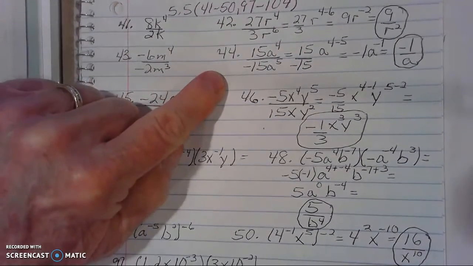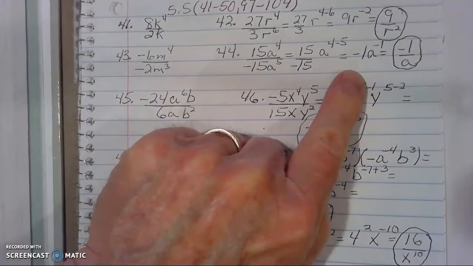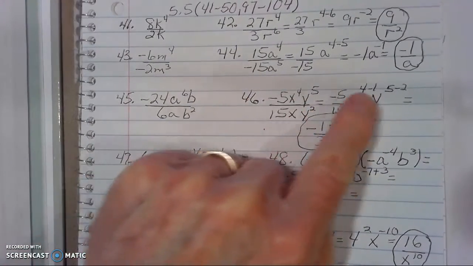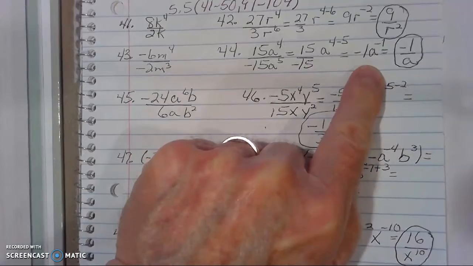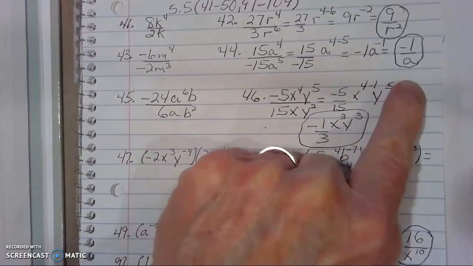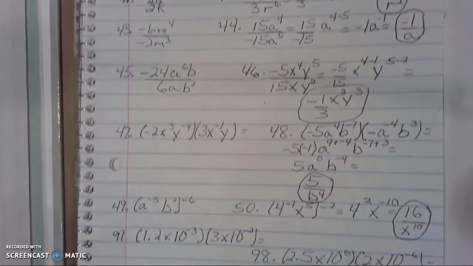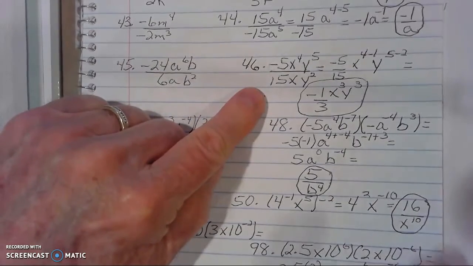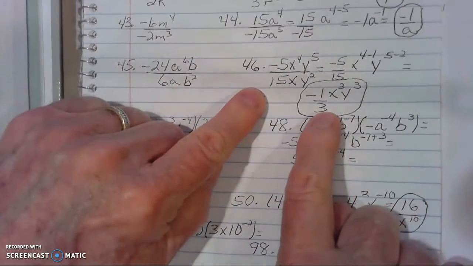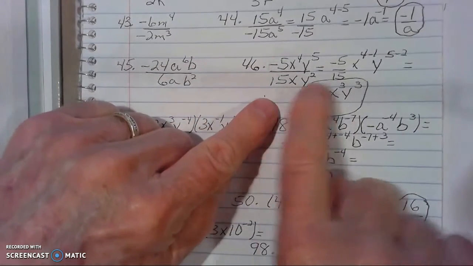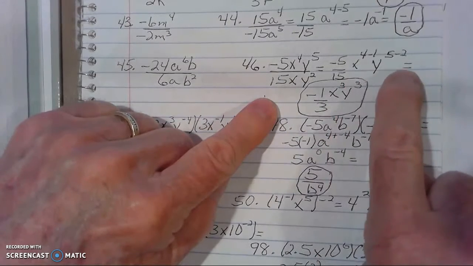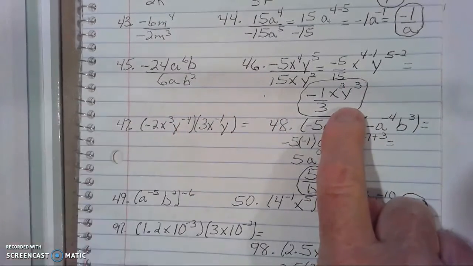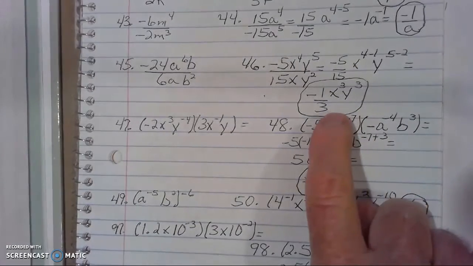44. 15 divided by negative 15, negative 1. The a's, I subtract the exponents. A to the negative first. So the a moves to the denominator because it had a negative exponent. 46, negative 5 over 15 is negative 1/3. Then the x's, I subtract the exponents. The y's, I subtract the exponents. So I get x cubed, y cubed over 3.